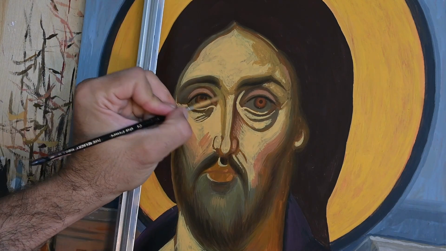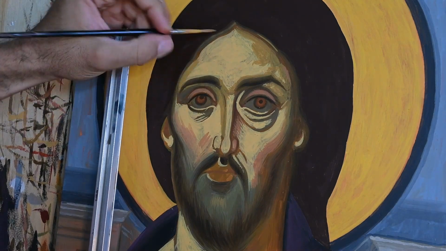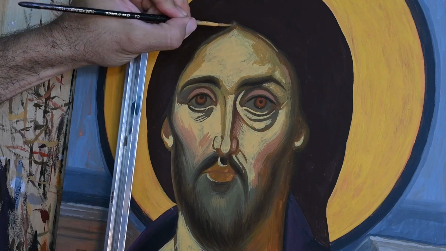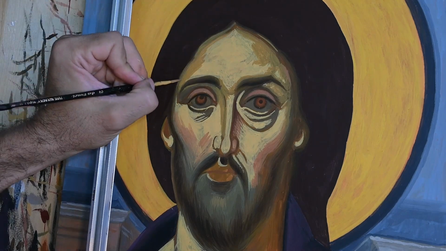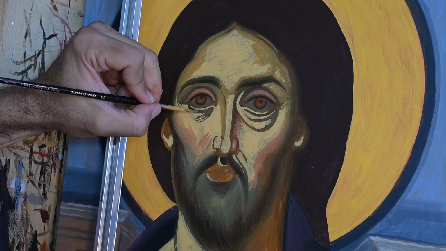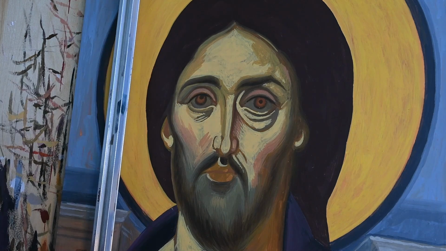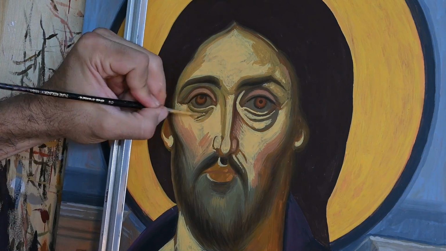And since this is a dynamic process, I proceed as I see fit. Here on the forehead, for example, I will not use the rosy blending color, but again this ochre yellowish blending color.